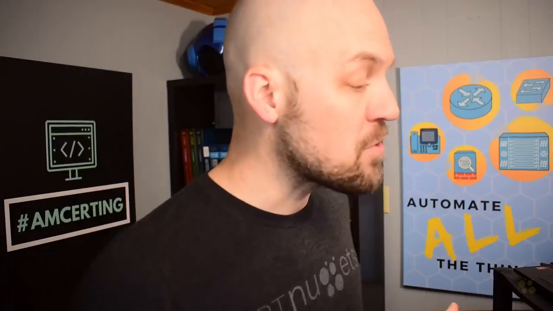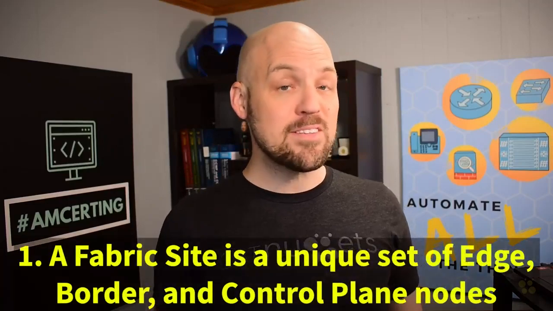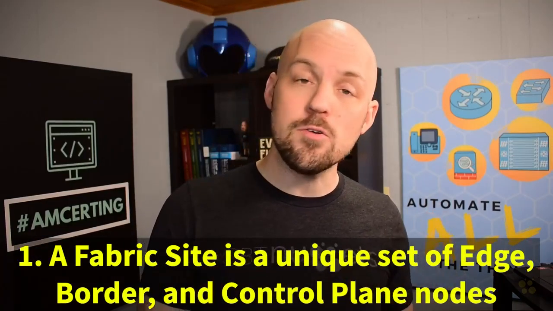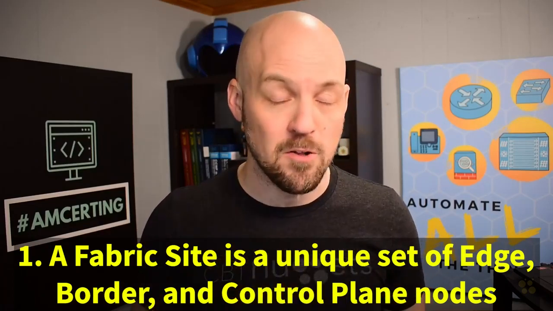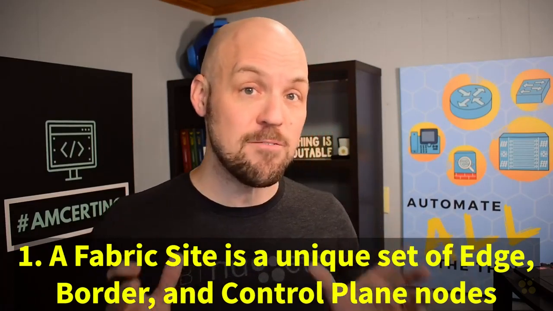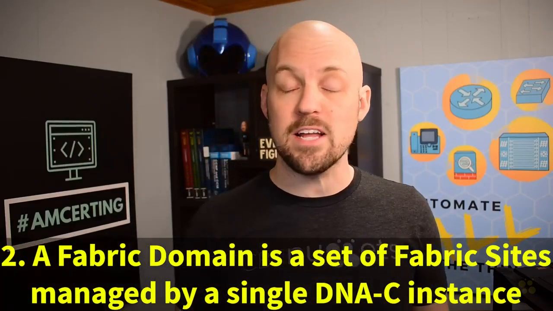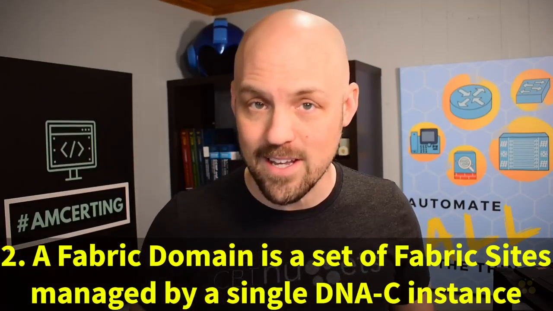So when we think about multiple sites, we first of all need to make sure that we understand the terminology involved. A fabric site is a unique set of fabric edge nodes, fabric border nodes, and fabric control plane nodes, with the wireless LAN controller being optional. Again, it's not tied down to a specific physical location. Second of all, a fabric domain is a set of fabric sites managed by a single instance of DNA Center.